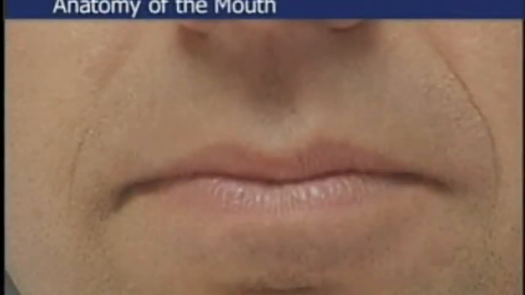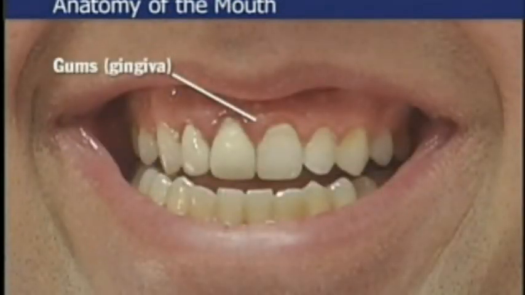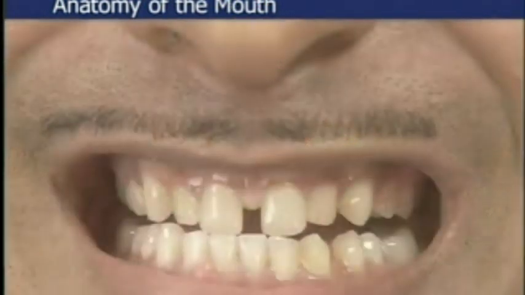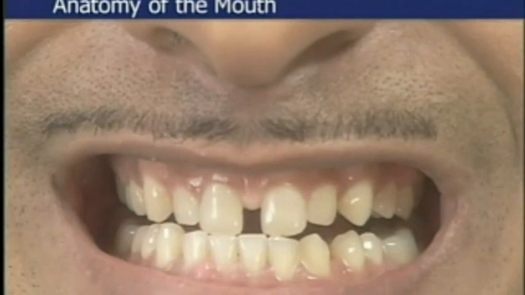The lips are muscular folds surrounding the entrance to the mouth. When the mouth is open, the gums, or gingival mucosa, and teeth become visible. The gingiva are firmly attached to the teeth and to the maxilla or mandible in which they are seated. In lighter-skinned people, the gingiva are pale or coral pink and lightly stippled. In darker-skinned people, the gingiva may be diffusely or partly brown.